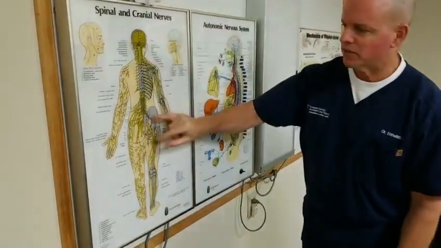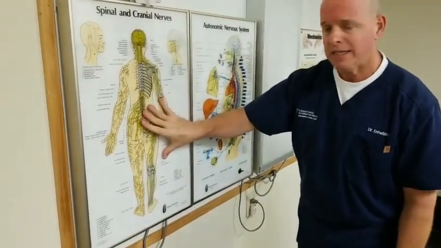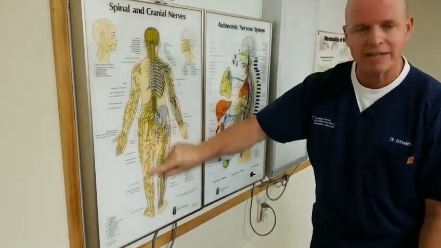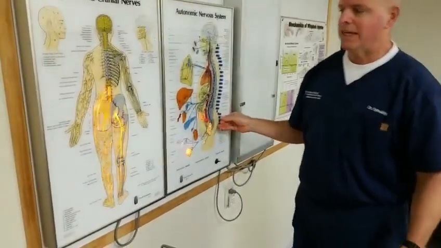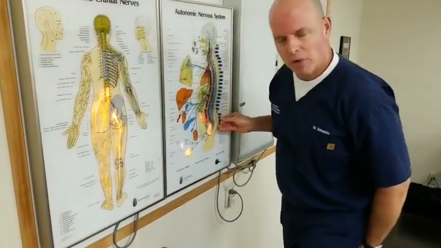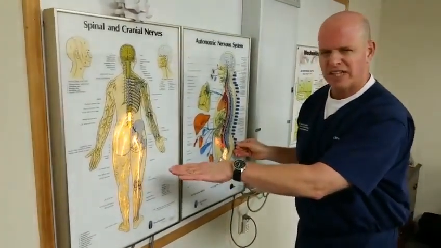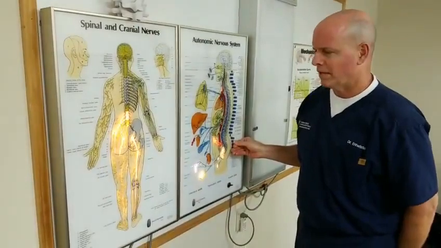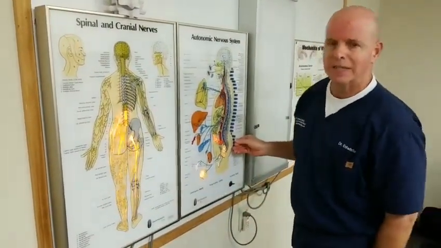The sciatic nerve is made up of a number of nerve roots that come from the lower part of our spine, and they traverse down the back of the leg. So when someone says they have sciatica, they're saying, I have pain going down the back of my leg, as you can see lit up right here. Hopefully that comes through on your camera.